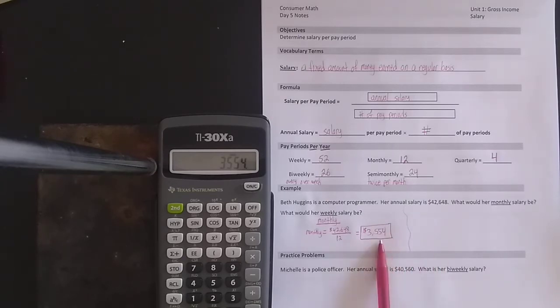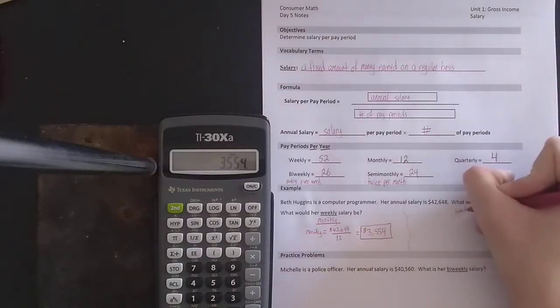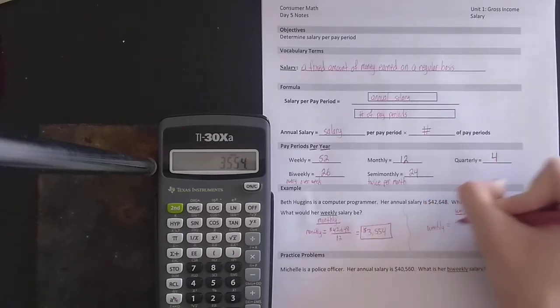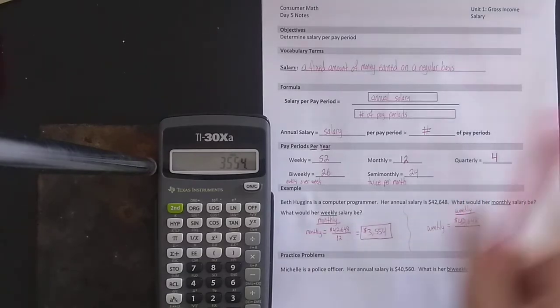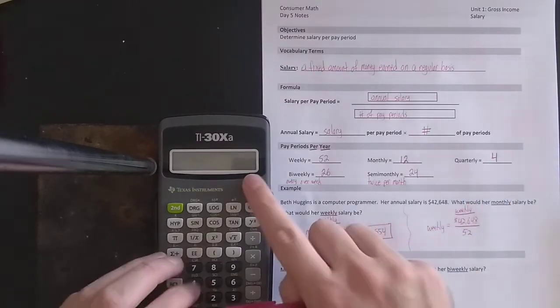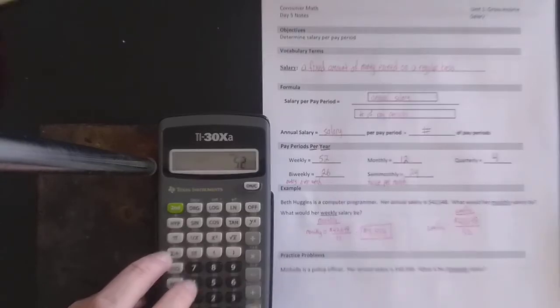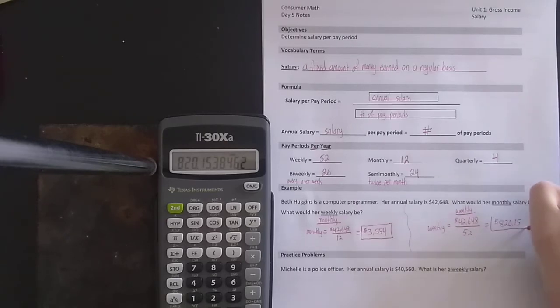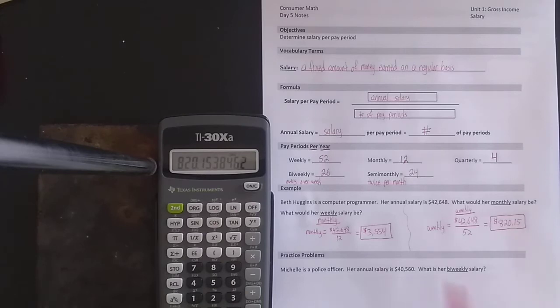The monthly is how much she gets paid per month. The annual is the total of that, how much she gets paid in 1 year. Weekly, what if she got paid weekly? That would be taking her annual salary of $42,648 and dividing it by 52, because you're splitting this number up into 52 paychecks. She would make $820.15.